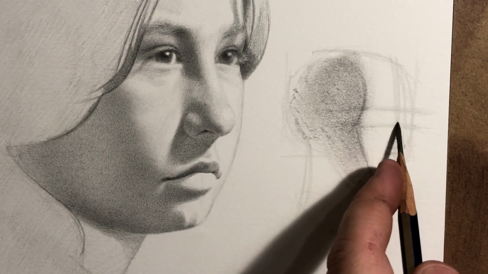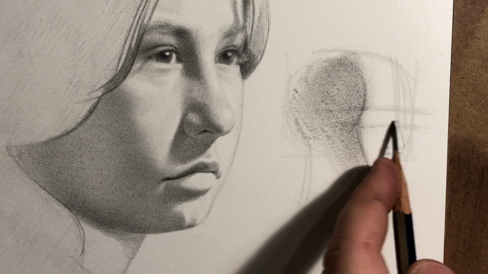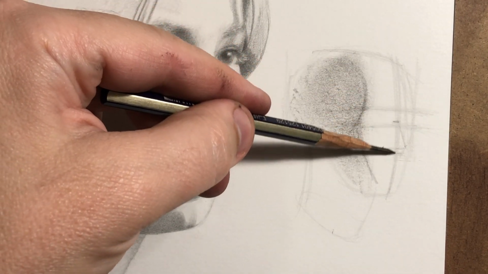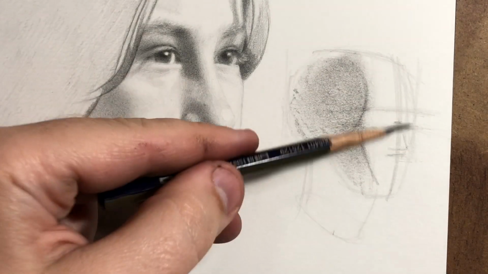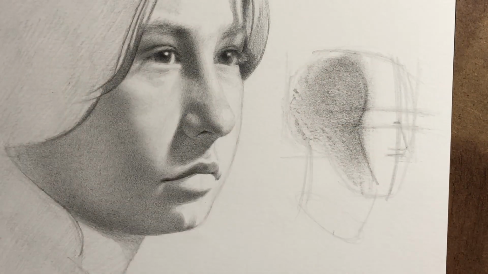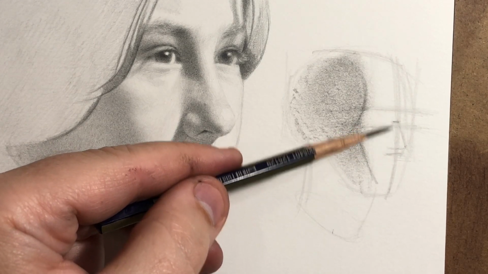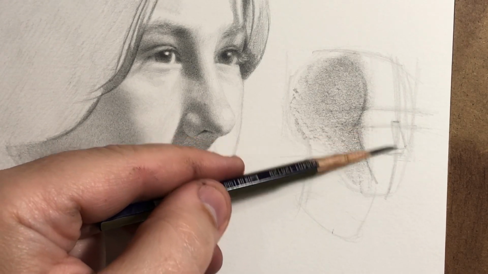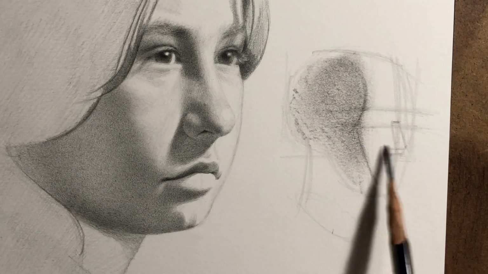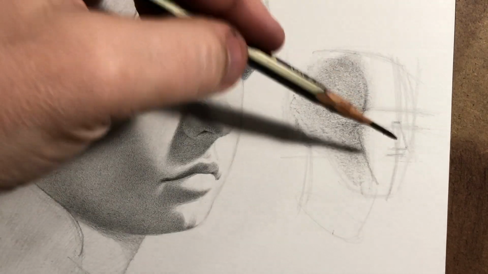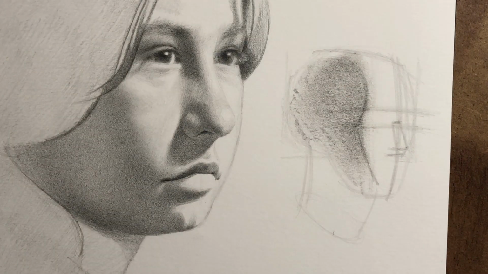So if I'm looking at something like the nose, for example, it starts right at the center line. So this line that I put down, which divides the two halves, my nose angles out from that point. Now what happens as I put this in is my center line is going to change, because now I'm taking into account that there is a planar structure moving off of that line.